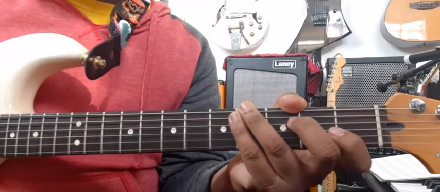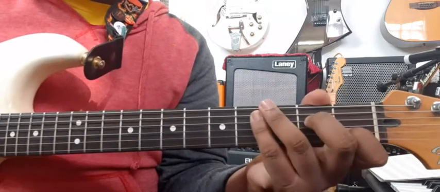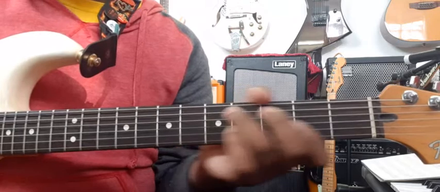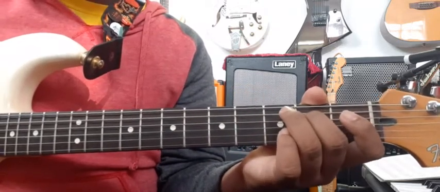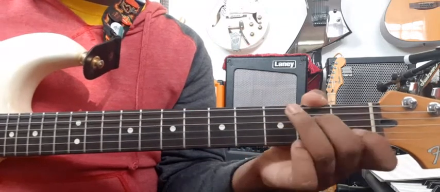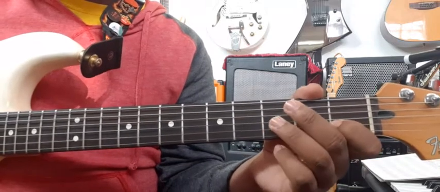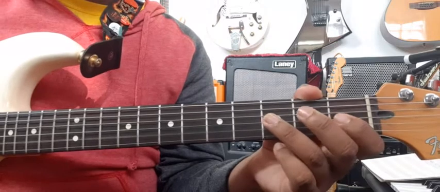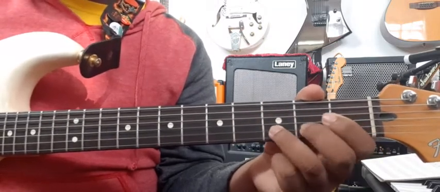Okay, so let me play everything at full speed and then slower. I'm gonna go from this chord. 3.